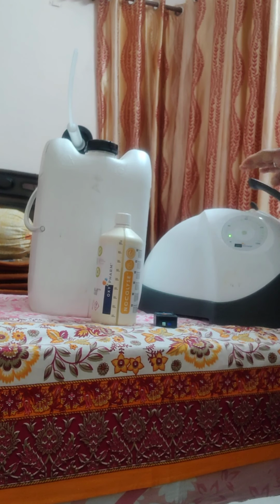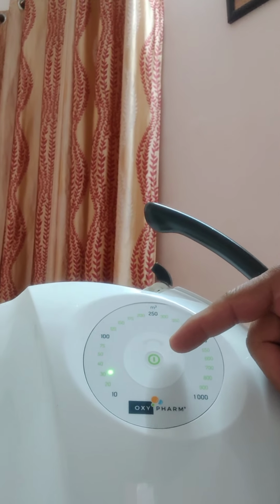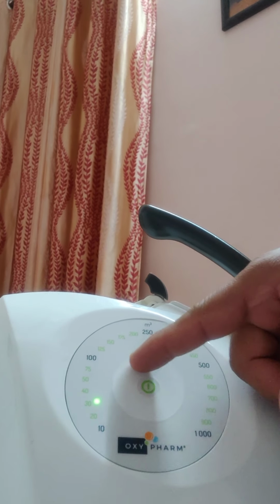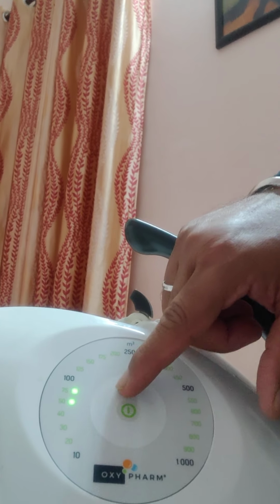Thereafter, the dose fixing area is this, which you can see closely also. This is the light which can be increased by just pressing this arrow.